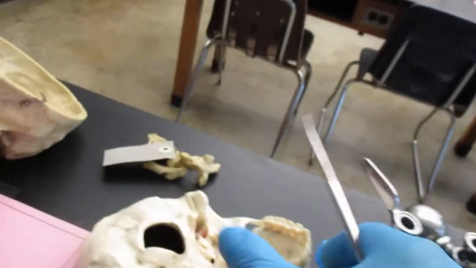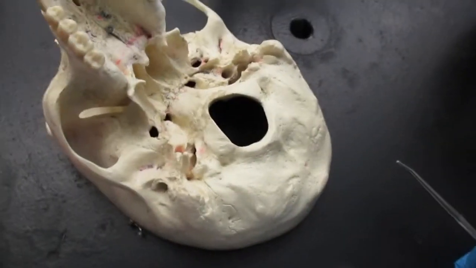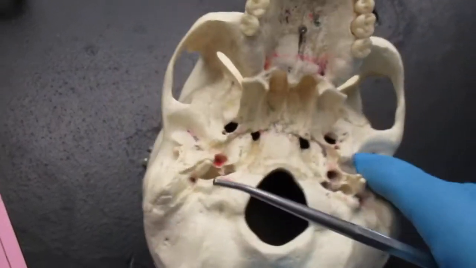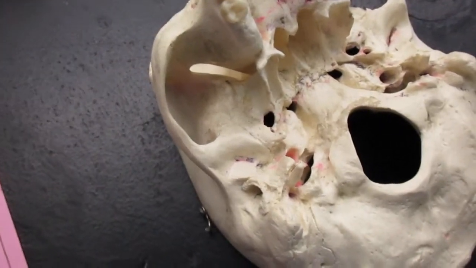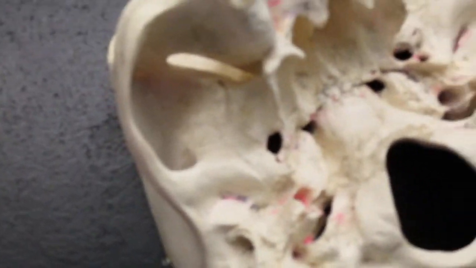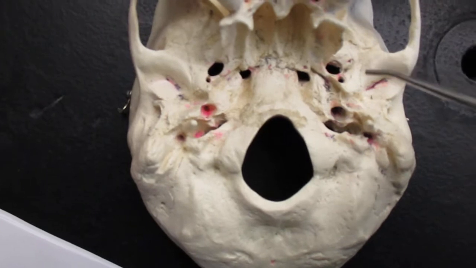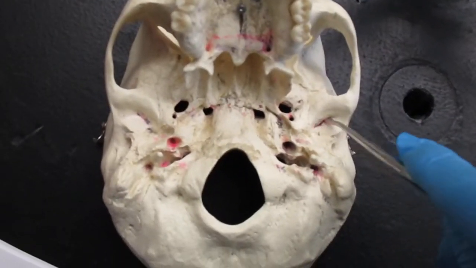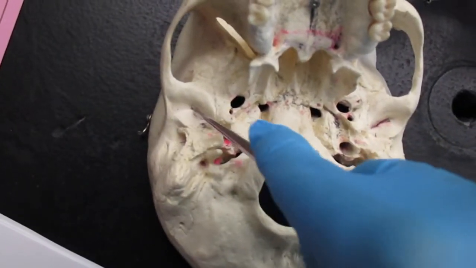Now this skull right here is showing you the skull from the inferior side, and we can see in this area right here we have a structure called the mandibular fossa right here, as well as right here.